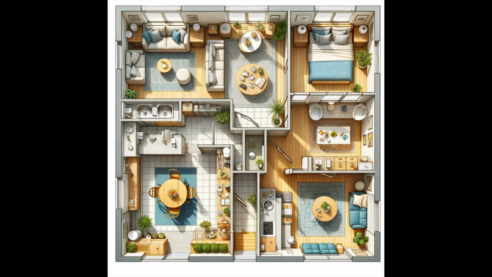Lastly, I can see from the floor plan that the largest space is the living room, while the smallest space is the half bathroom. In conclusion, it is a very informative picture.